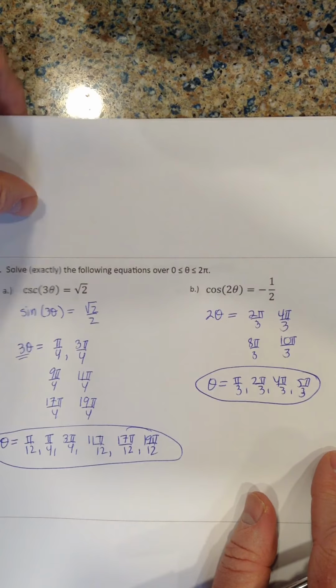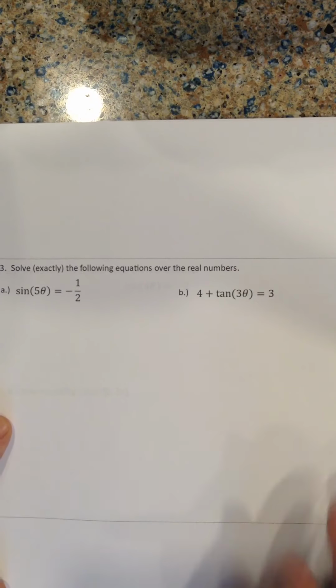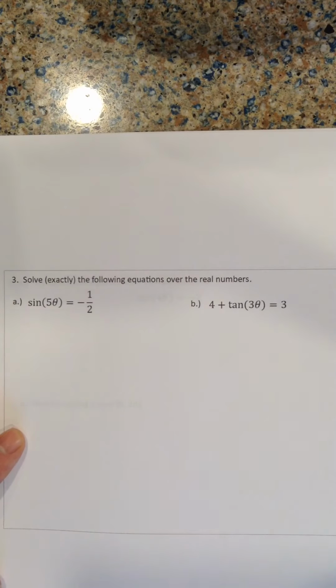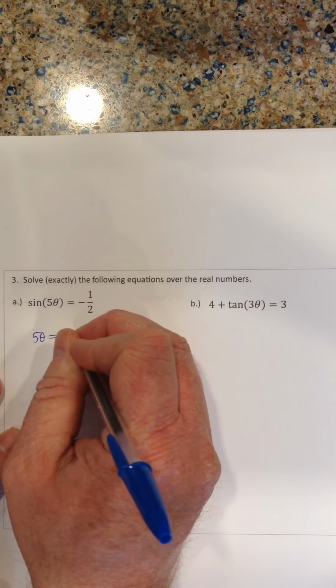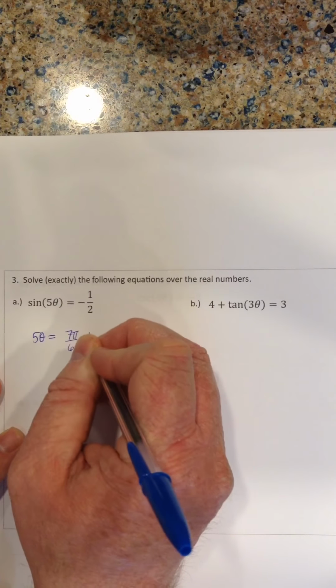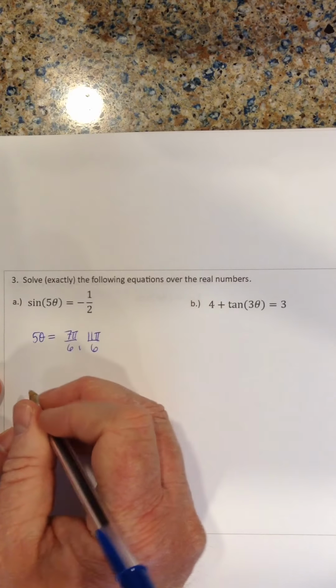Okay, let's look at another couple. Alright, problem 3, sine of 5 theta equals negative half. Well, that's true at 7 pi over 6 and 11 pi over 6.